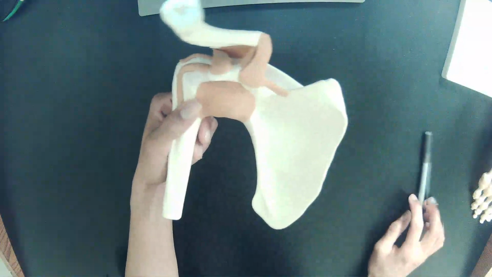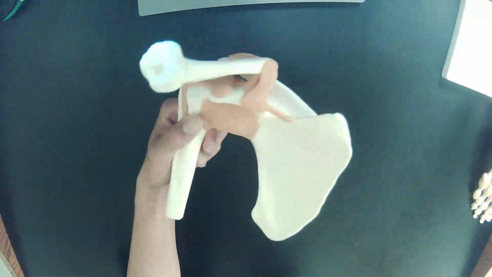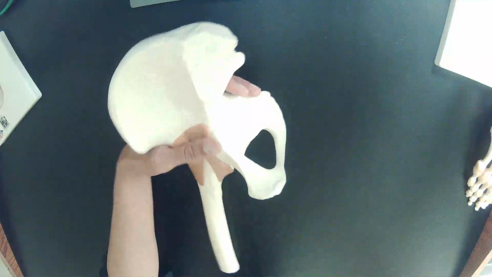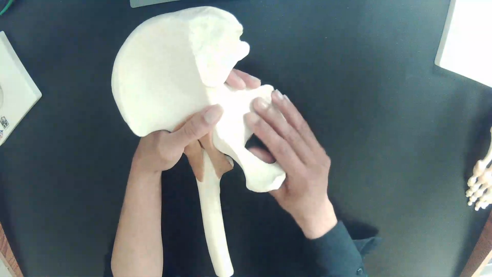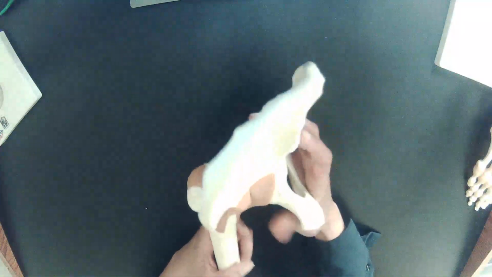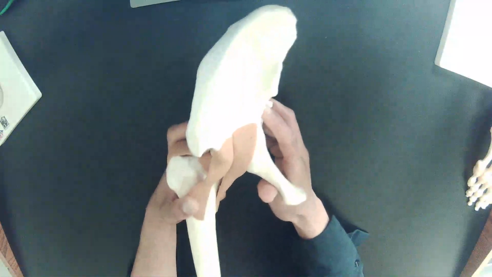Now we can move along to the next bone, and I will pause very quick. Okay, so we are back. So the next bone that we're going to be looking at is your pelvic bone. So that's going to be your hip joint, right?